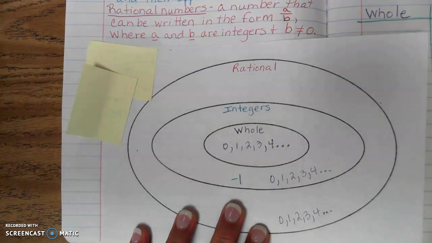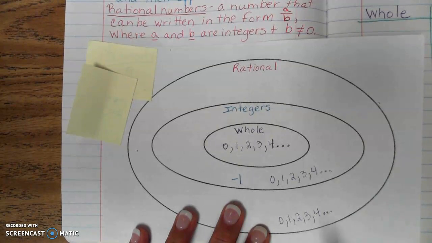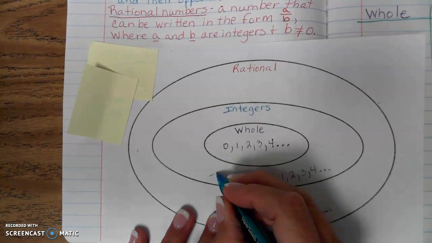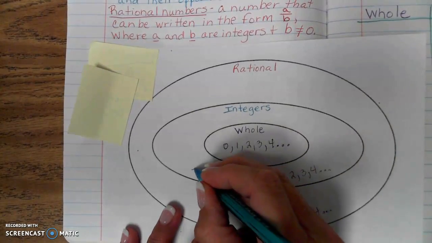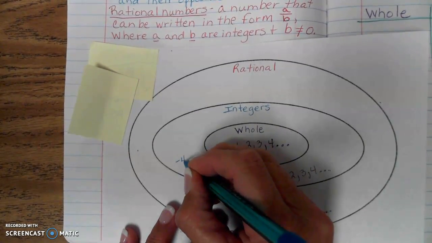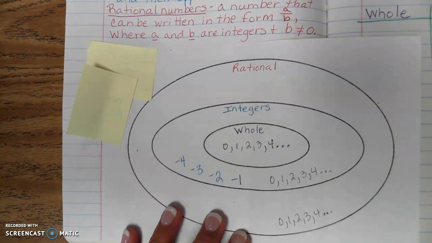I kind of think it's like the opposite side of the number line. Exactly. Or opposite side of 0. Right, they're the same distance from 0 in opposite directions. So 2 is 2 hops away from 0 to the right, and -2 is 2 hops from 0 in the opposite direction. There you go. All right, so we have -3, -4, all of those opposites, and keep going, right?